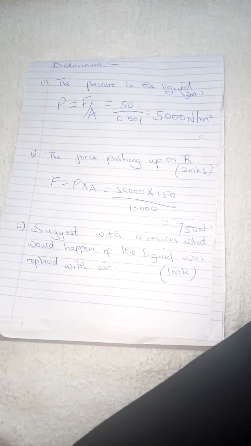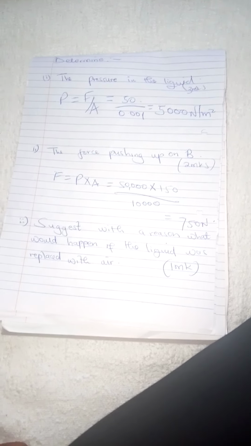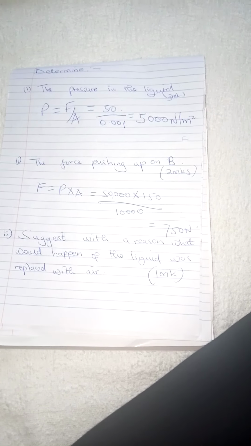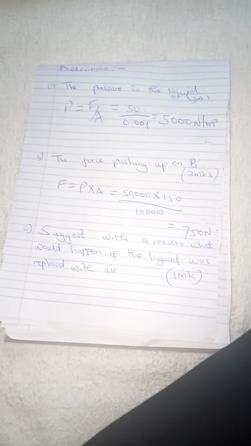So this one was supposed to be 2 marks. 1 mark will be given when you talk about the pressure not being transmitted through the liquid, and another mark will be given if you talk about air being compressible. So apart from the questions we've done today, you might also be given questions that are involving the U-tube manometer.